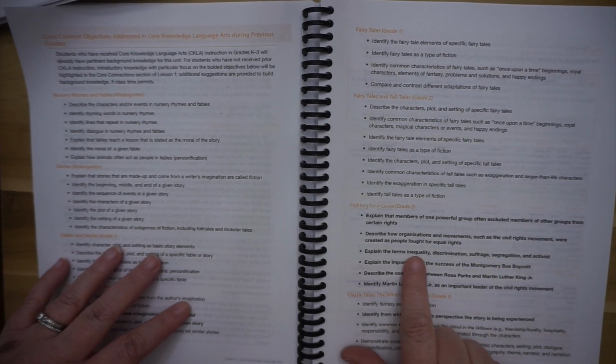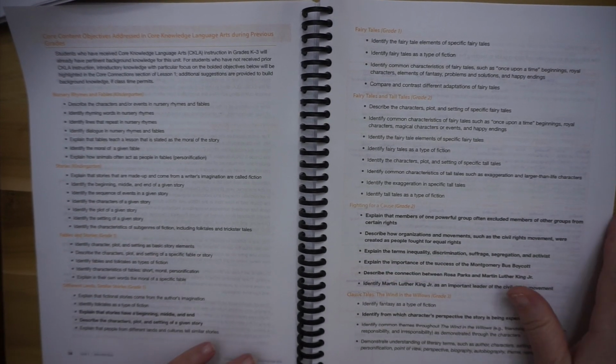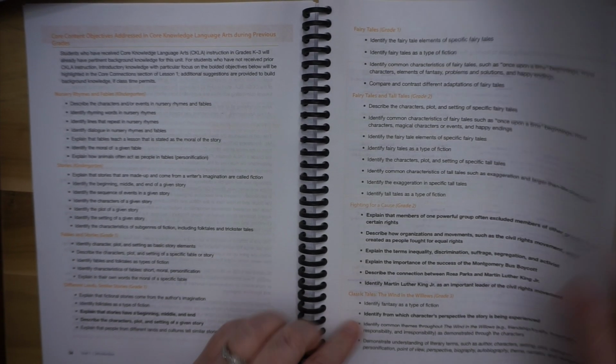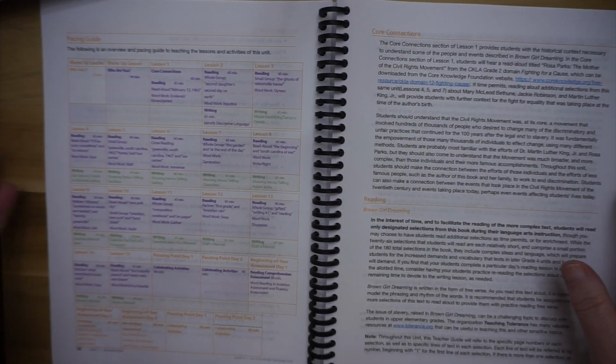And if they're in bold, it's something that may be relevant here, so it may be something that you need to do a little background work on with your child. Ours were fine. Like here it says, explain that stories have a beginning, middle, and end. Describe the characters, plot, and setting of a given story. It tells you when they covered it, so if you wanted to go back and pull that resource, you could. Here in grade 2, they did a lot of fighting for a cause. So it just tells you previous knowledge that they might need to have in order to do this. But for us, it wasn't a problem.